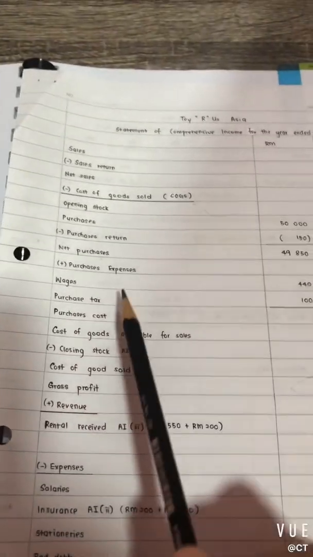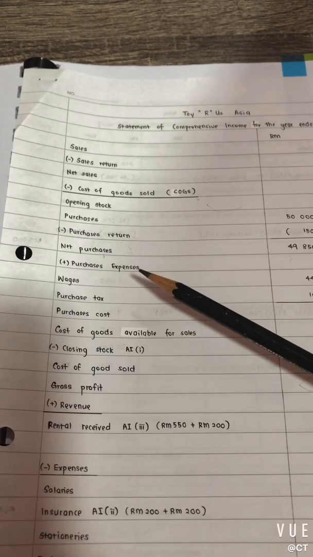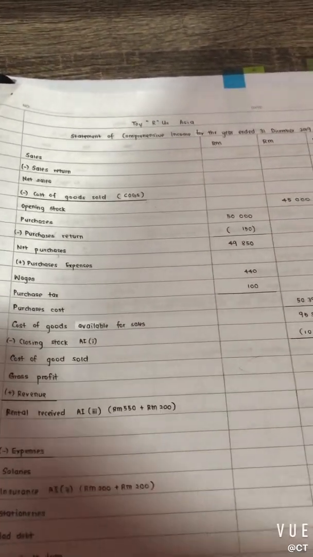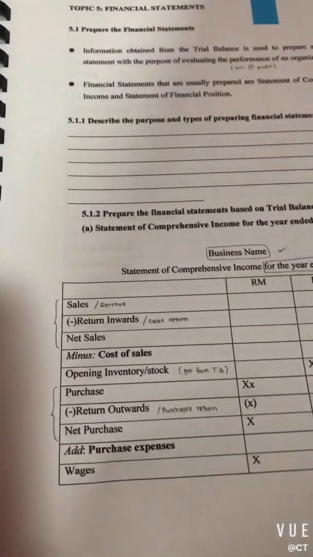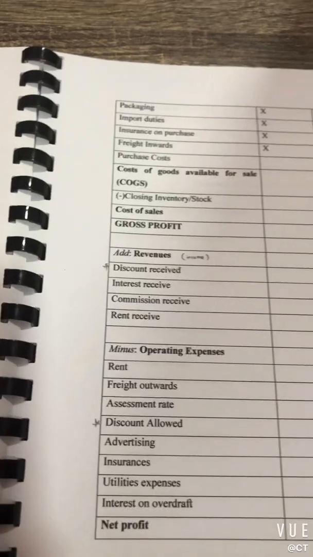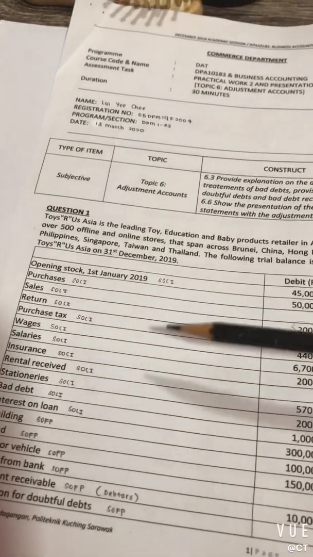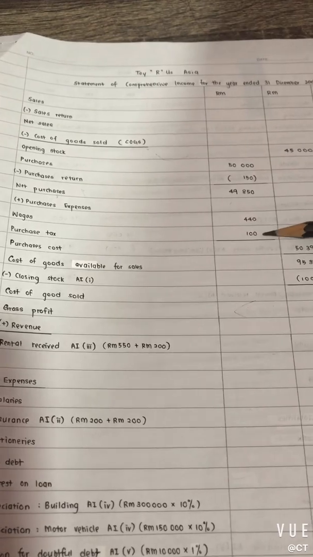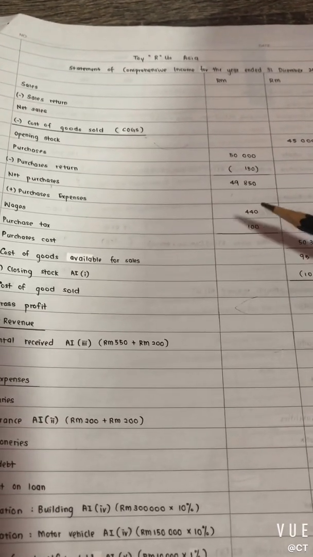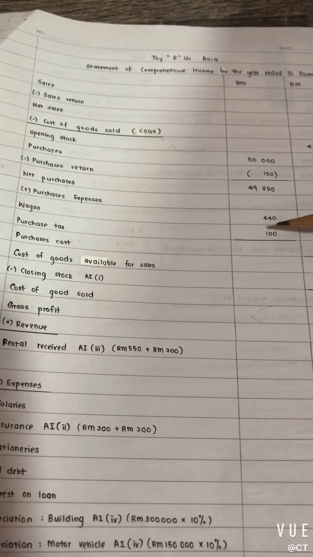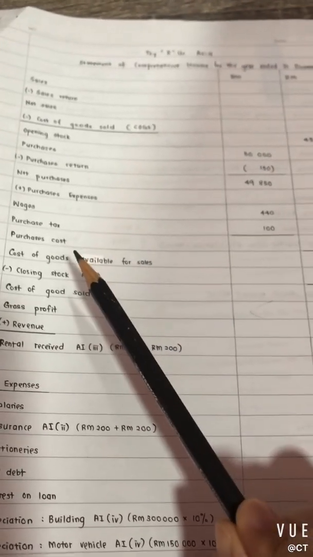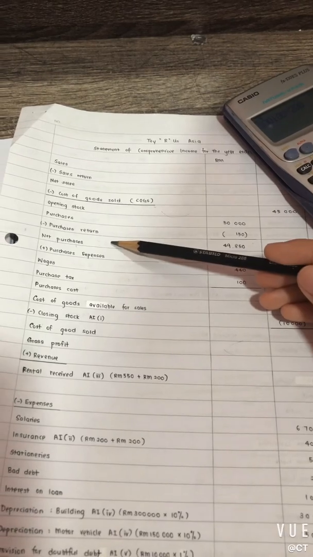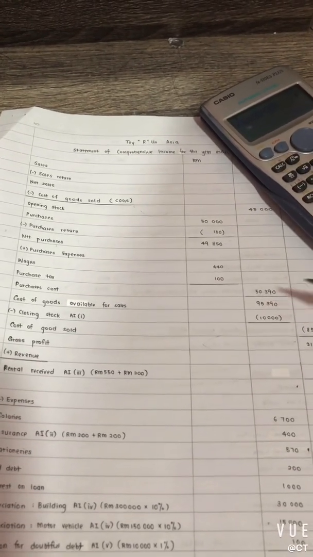Then after we get the net purchase, we have to add purchase expenses. Looking at the format, purchase expenses include wages, packing, import duty, insurance, and many more. From our trial balance, we have wages and purchase tax, these two only. Write down the amounts for wages and purchase tax in the first column, because it makes your calculation of the purchase cost easier. Then total up net purchase with wages and purchase tax, and you get purchase cost.